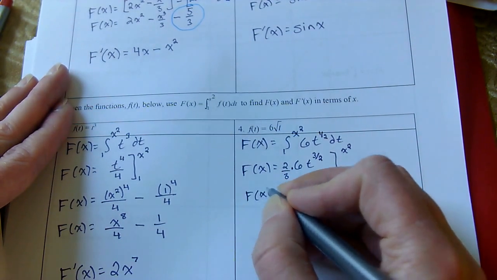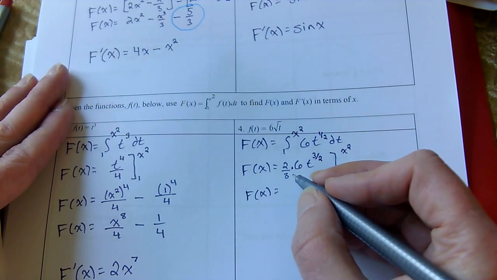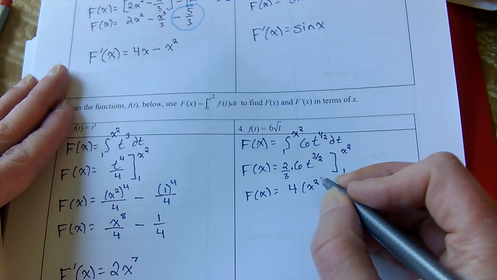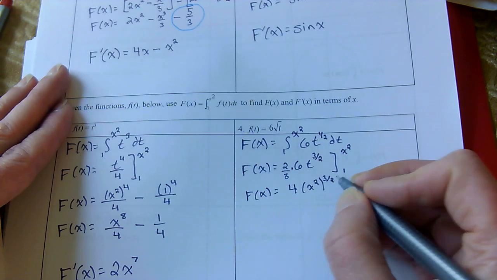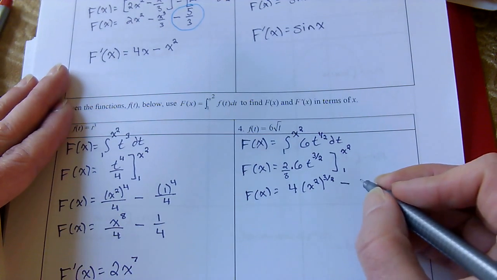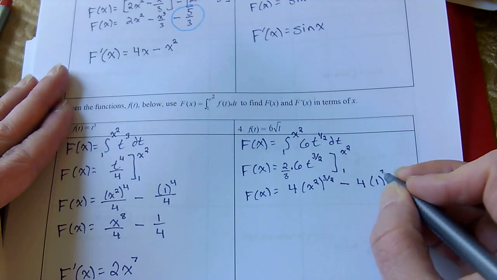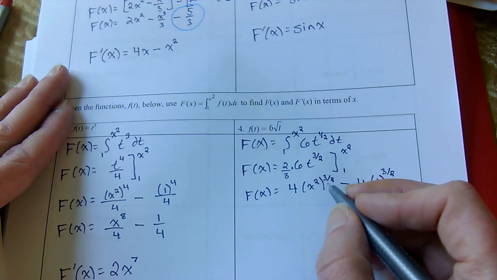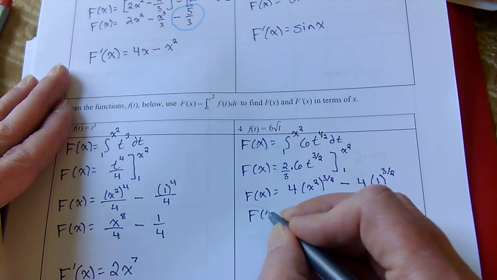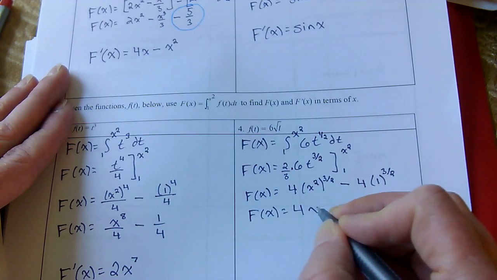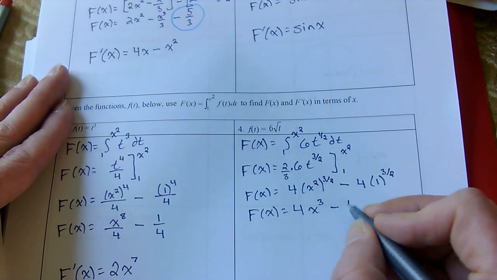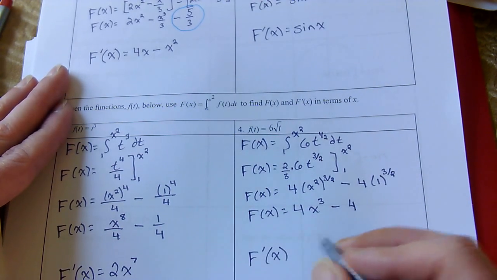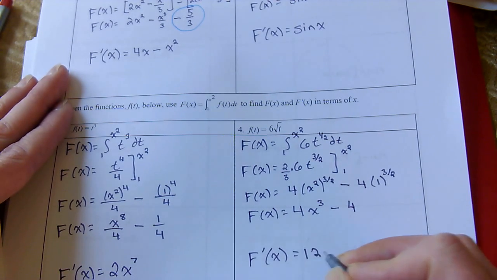So when I plug in x squared into that, let's see, 2/3 of 6 is 4. x squared to the 3/2, minus 4 times 1 to the 3/2. Well, let's see, x squared, power to a power, you multiply, so you'll just get x cubed. Minus 4. What happens if I take the derivative of that function that was defined by an integral? I get 12x squared.